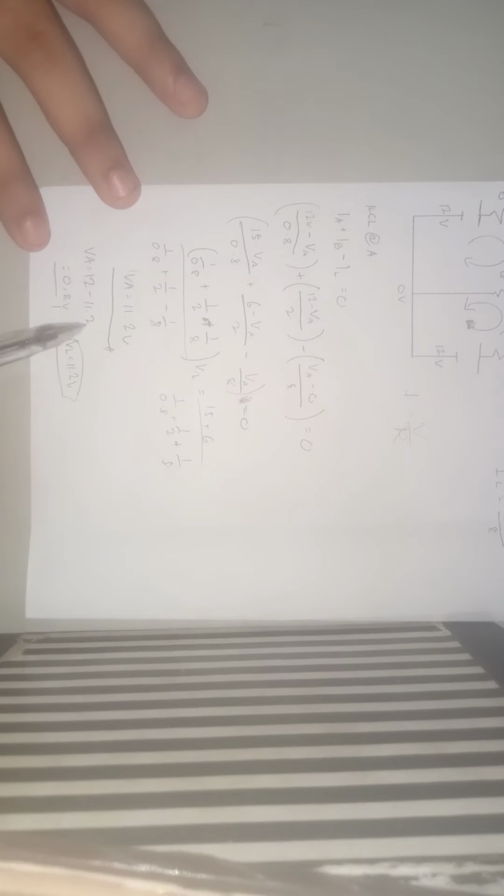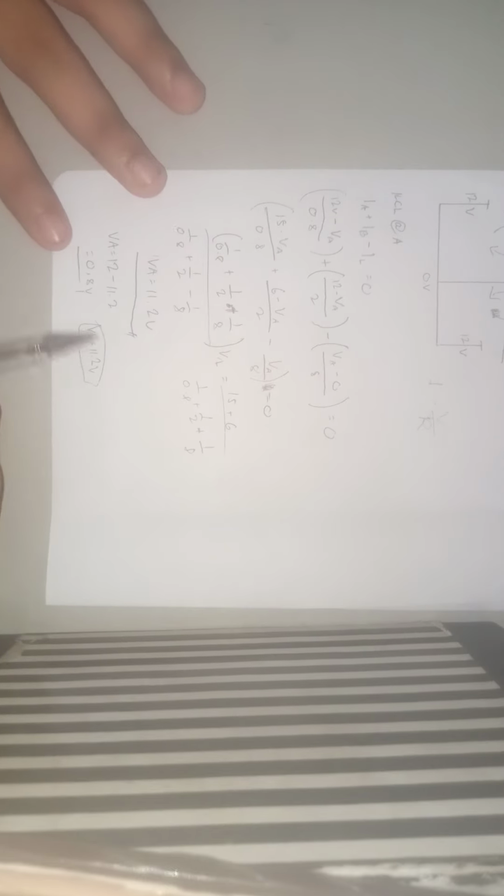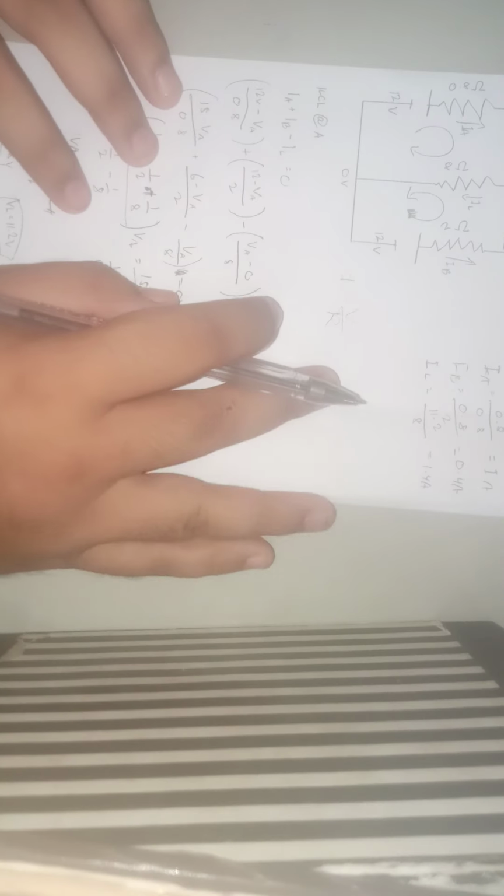Okay, we're going to find the voltage drop. So 12 minus 11.2, that's going to be 0.8 volts. Okay, and our VL is also 11.2 volts. Now, using the formula of current, we can solve for IA, IB, and IL, since we have the voltage and the resistance.